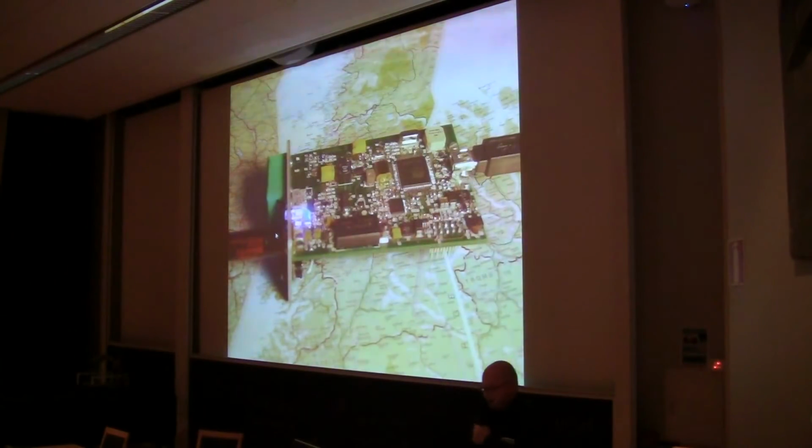We actually designed a tracker, so this is kind of an open hardware project, but I won't talk about that now. It's very interesting to see how we can do that as radio amateurs, and that we could design a complex thing like that.